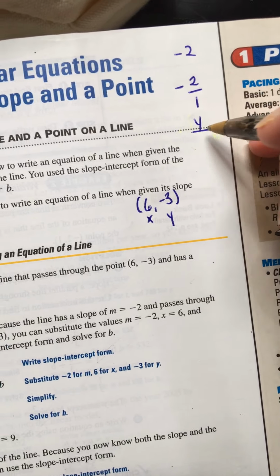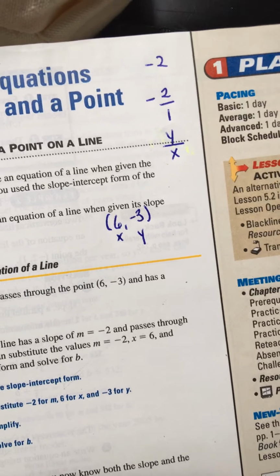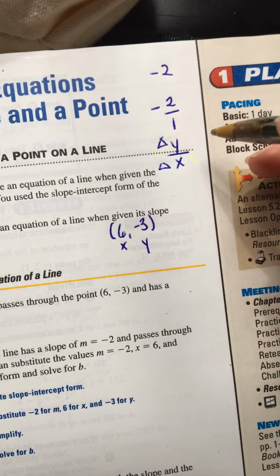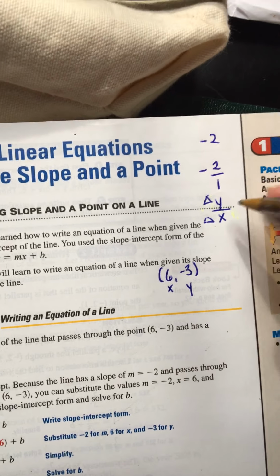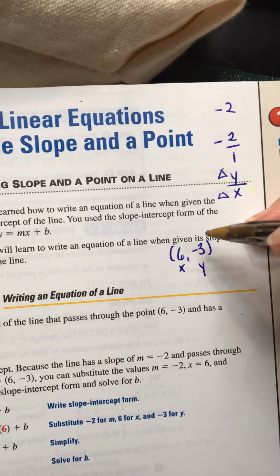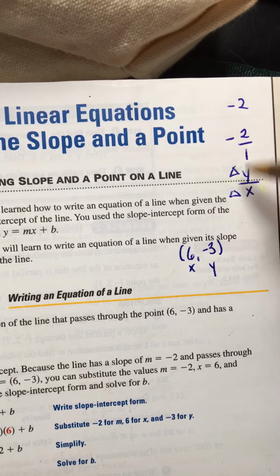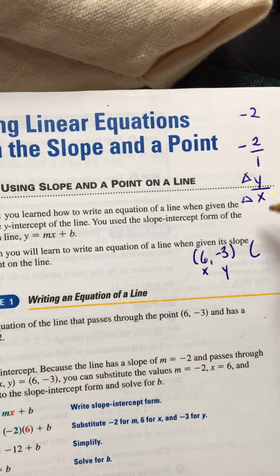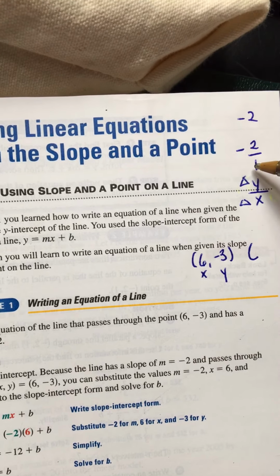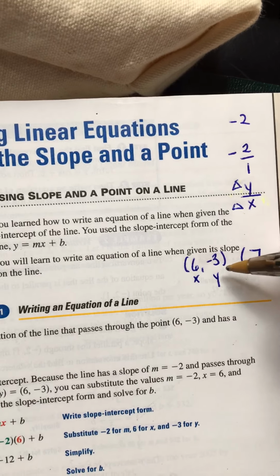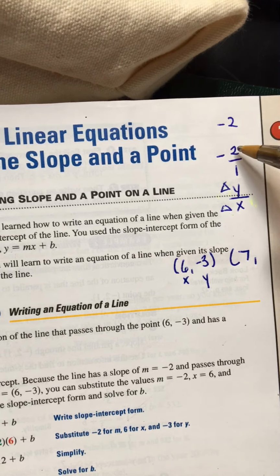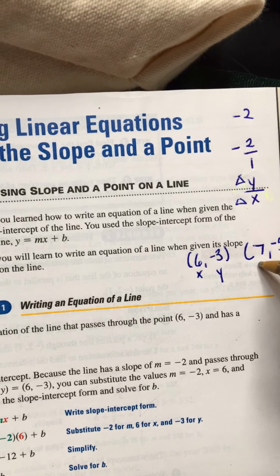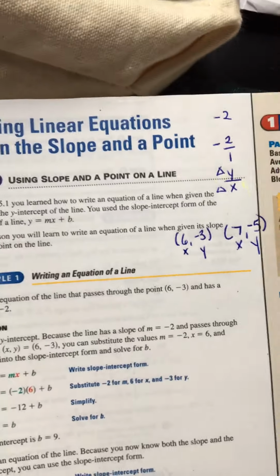And remember, it's rise over run. That's y over x. So it's change in y over change in x. So I can get another point by doing what it says to these points to find the change. So I could say x is on the bottom. So I could say 6 plus 1 is 7, and I can do y is on top. -3 minus 2 is -5. So now I have another x and another y, and I can do the equation.